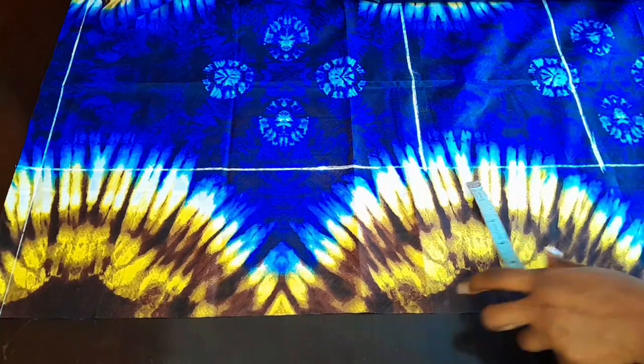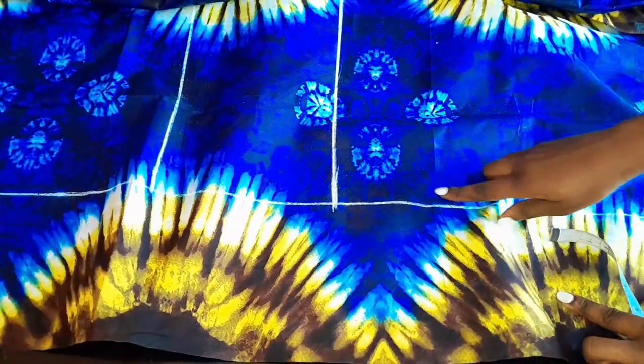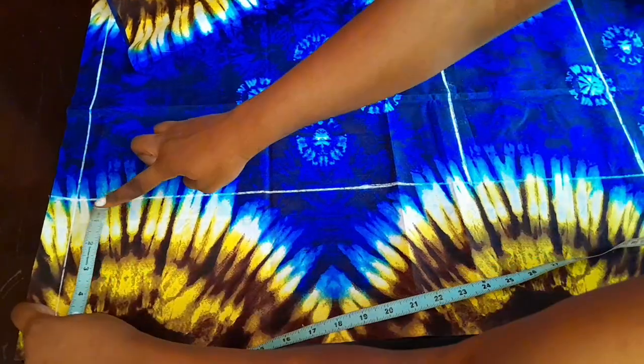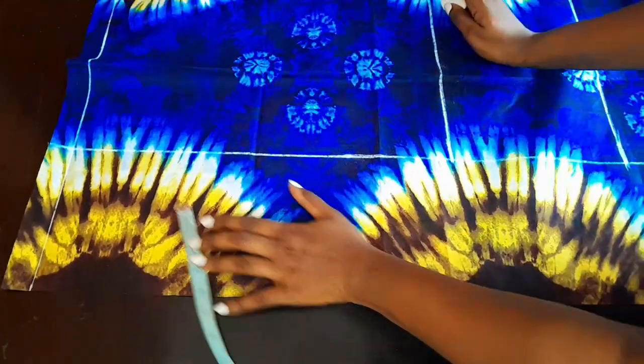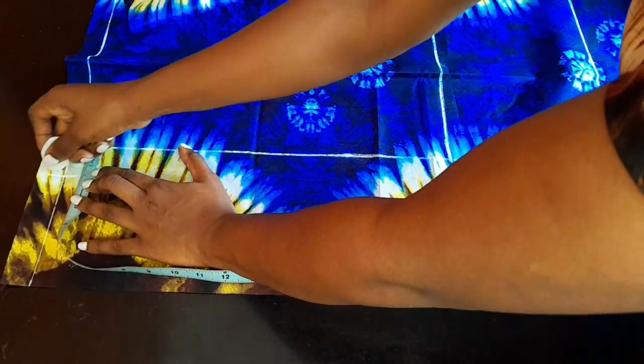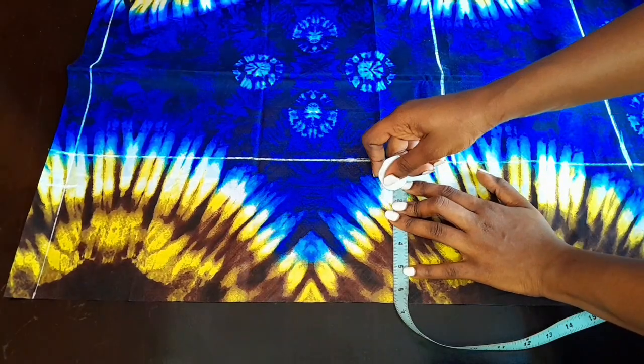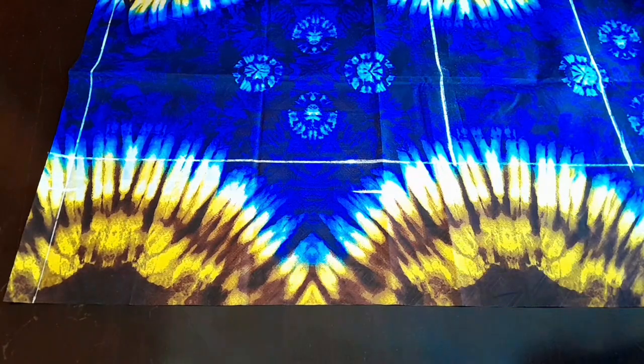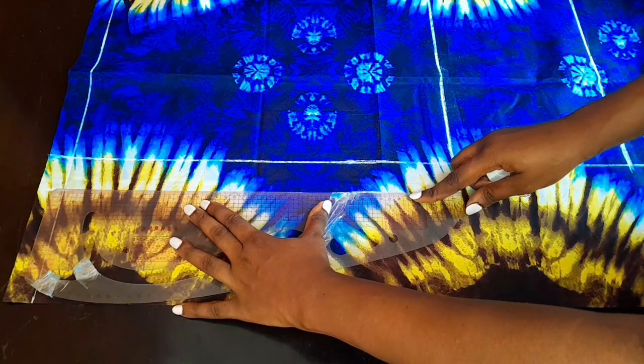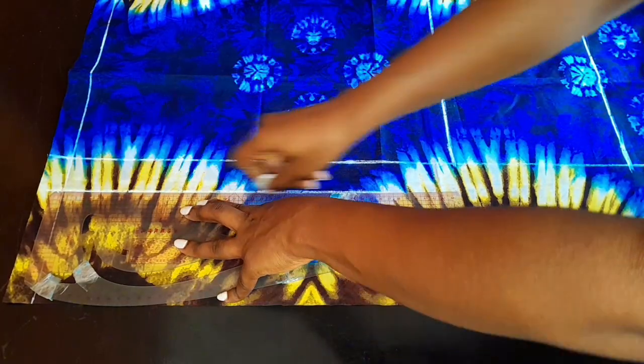And then you will notice at the center of the back piece there is a marking. It's 6.5 inches wide, and that's what I marked all the way to the end. Then mark 1.5 inch from that 6.5 inches. That's going to be for zip allowance.